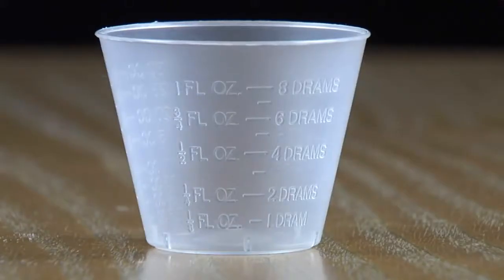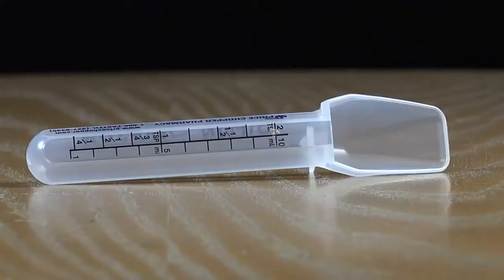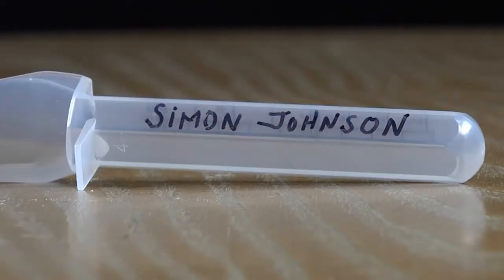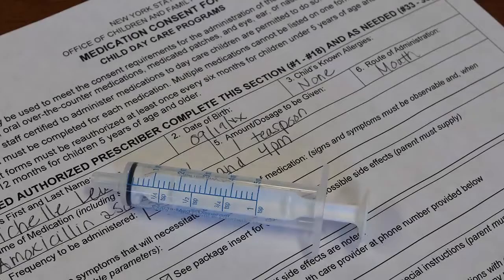When measuring liquid medication, always use the tool that comes with the medication or the one provided by the parent. If the tool is separate from the medication container, make sure it is labeled with the child's first and last names. Remember, the measurement on the administration tool must exactly match the measurement on the child's written medication consent form.